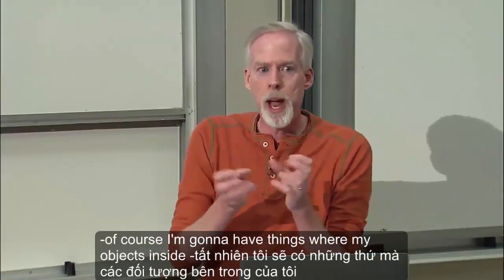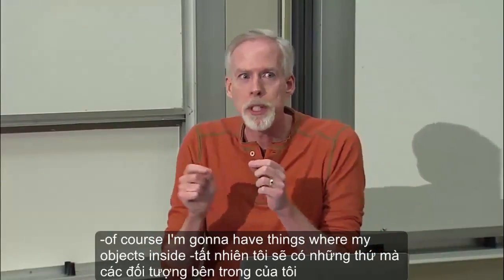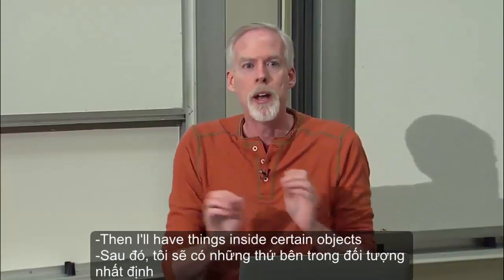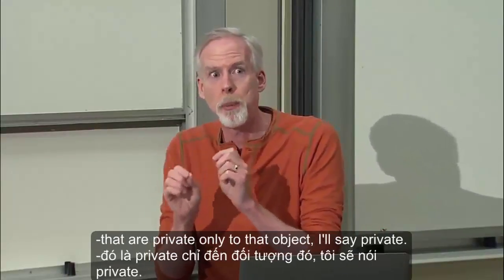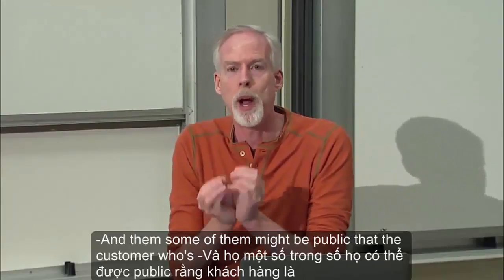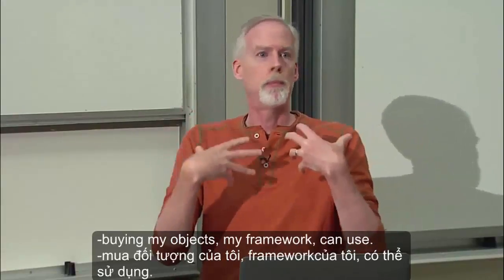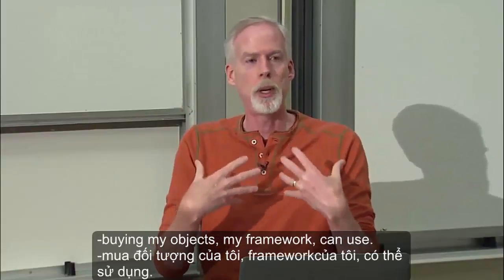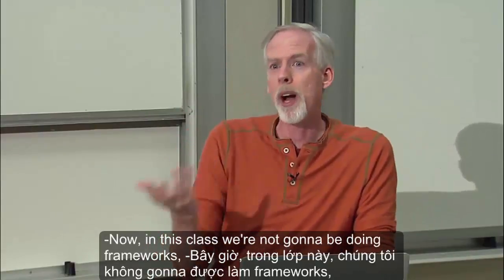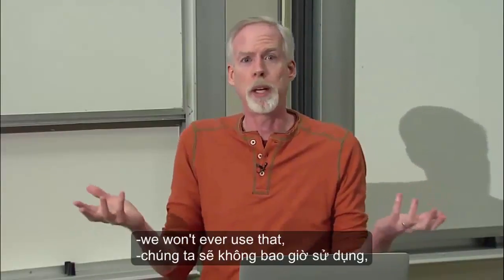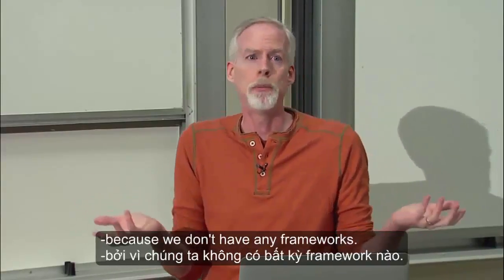And of course, I'm going to have things where my objects inside my framework can talk to each other. There's no keyword needed for that. Then I'll have things inside certain objects that are private, only to that object. I'll say private. And then some of them might be public, that the customer who's buying my objects, my framework, can use. Now in this class, we're not going to be doing frameworks. We don't really have time to get to that. So we're not going to be using the keyword public. We will never use that because we don't have any frameworks.